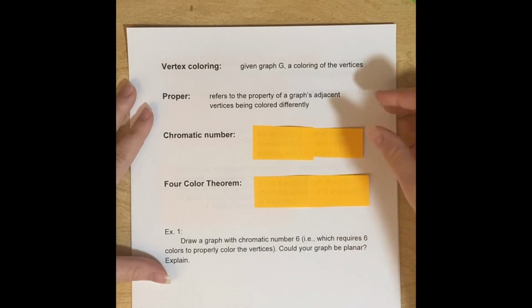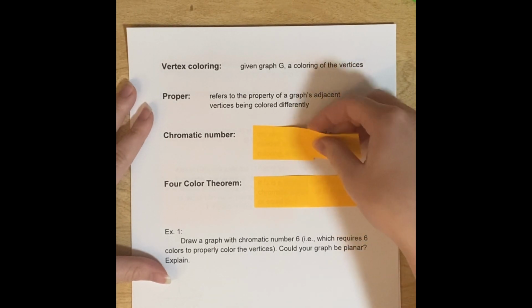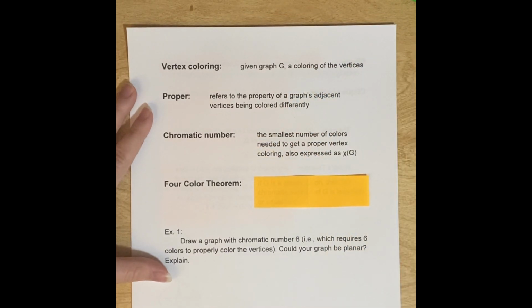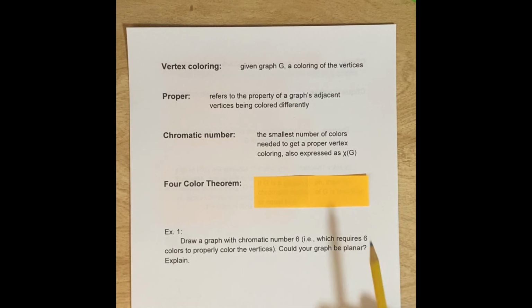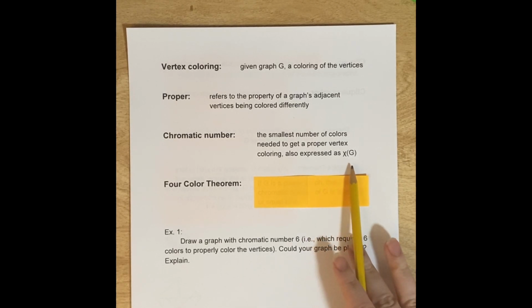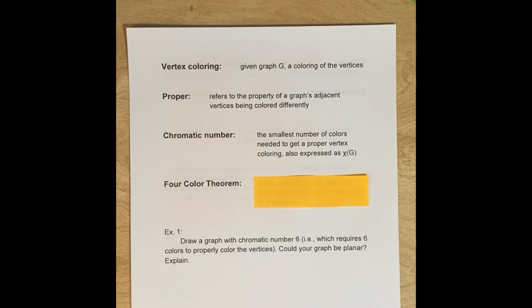This then leads us to the chromatic number, which is the smallest number of colors needed to get a proper vertex coloring. And we can express it in this notation here, which we'll see throughout the rest of this worksheet.